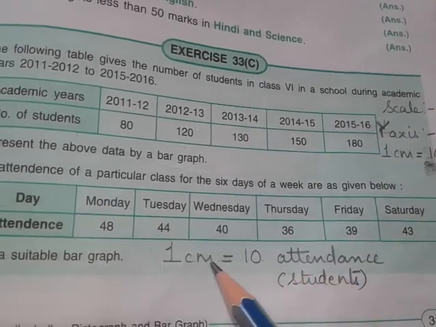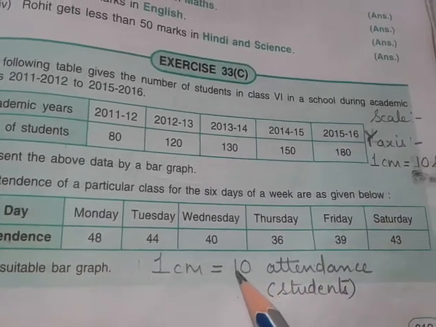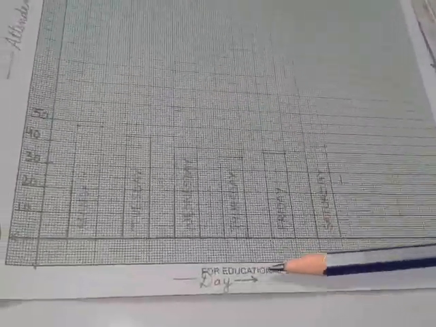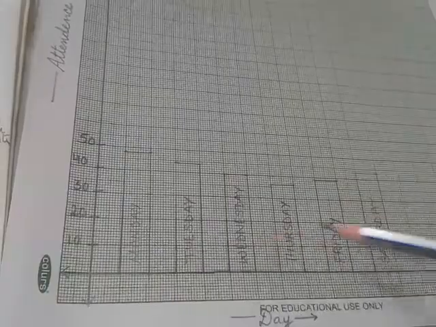What is the meaning? 1 centimeter, same scale I have taken, 1 centimeter equals to 10 attendance. So the meaning is 1, 2, 3, 4, 5, 6, 7, 8, 9, 10. Okay, so it will be easy for you to understand. So this is the graph which I have drawn for question number 2. See, attendance, day, and scale. Okay, 1 mark, 2 marks, and for drawing 3 marks.